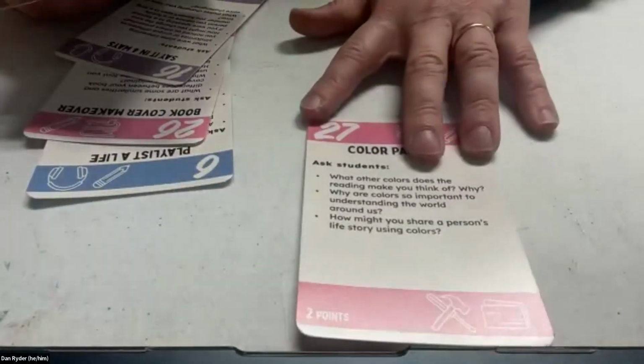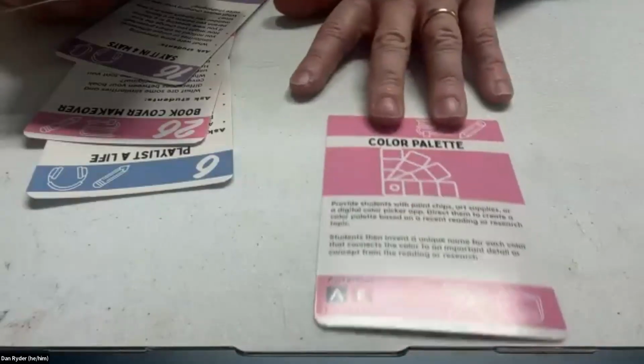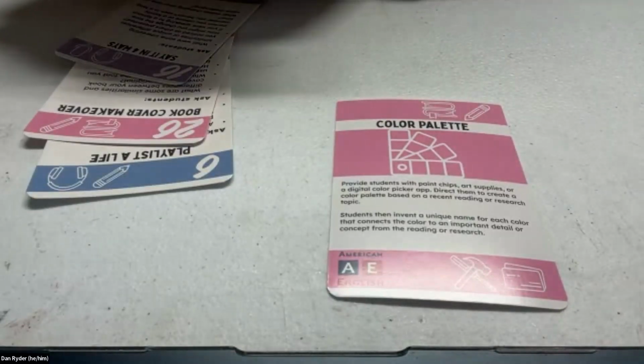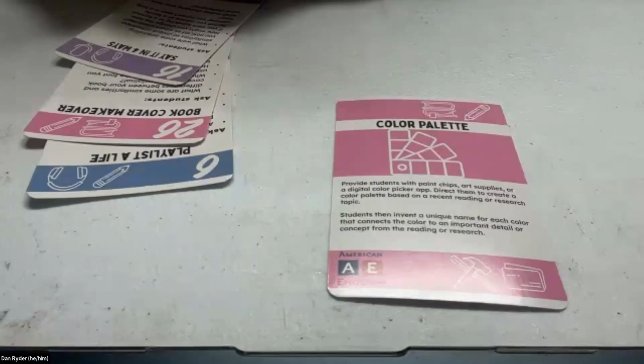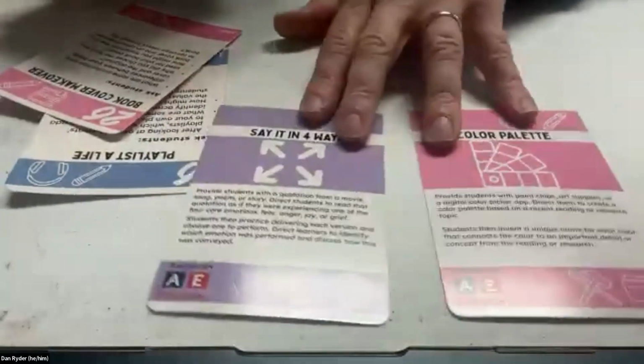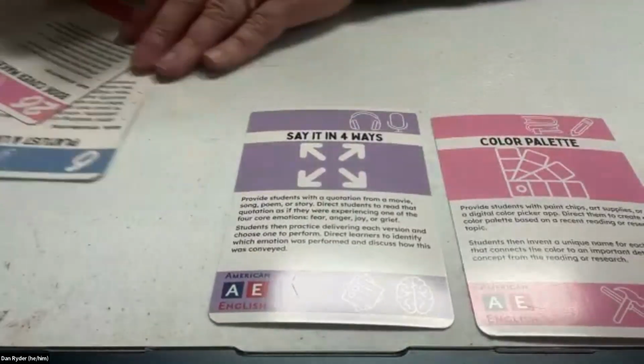Okay, we've got color palette. I'm going to put the icon side up so that people can see it. And 16. I've got 16 right here. So we've got Say It Four Ways and Color Palette.